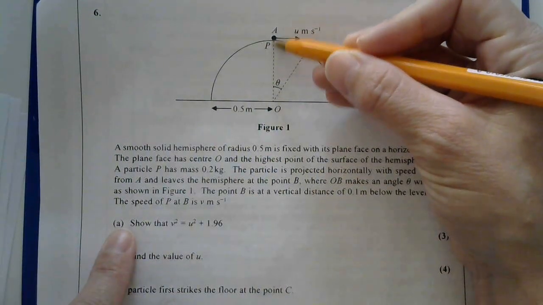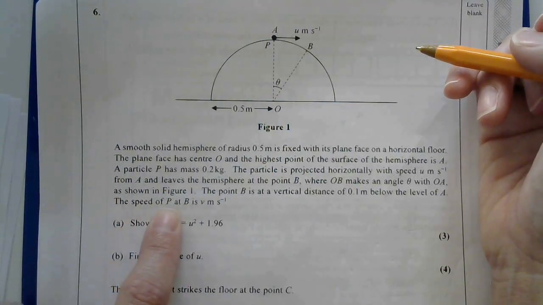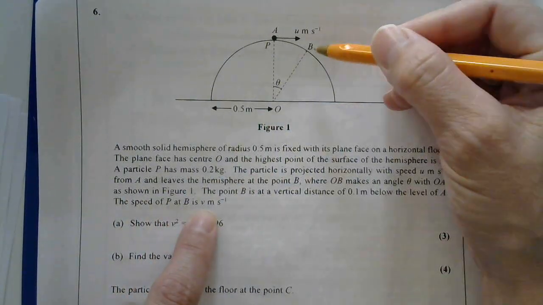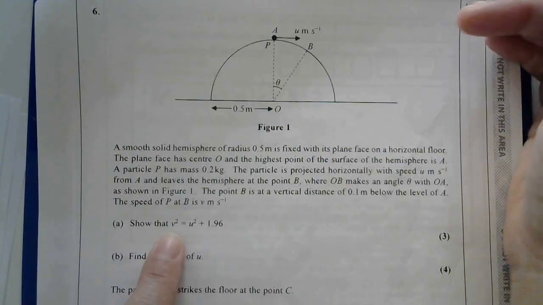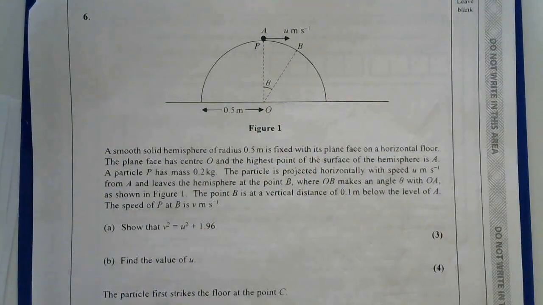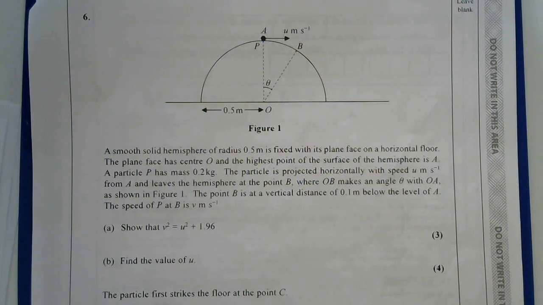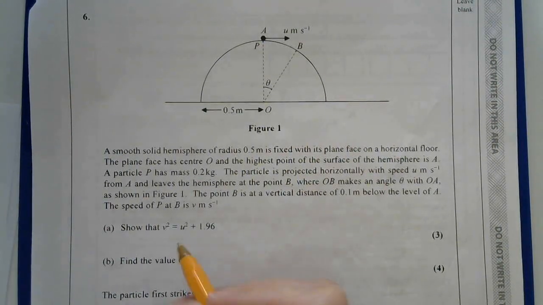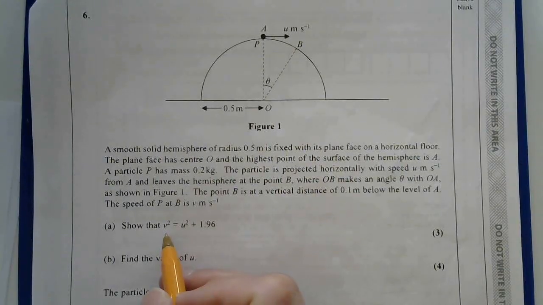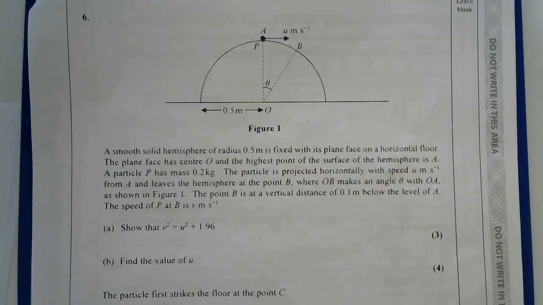So that will be this distance here. The speed of P at B is V. Show that V squared equals, and so on. Okay, so here I think this is testing me on energy, because I know the formula for kinetic energy is half mv squared or half mu squared. So that's where I could get lots of v squareds and u squareds.